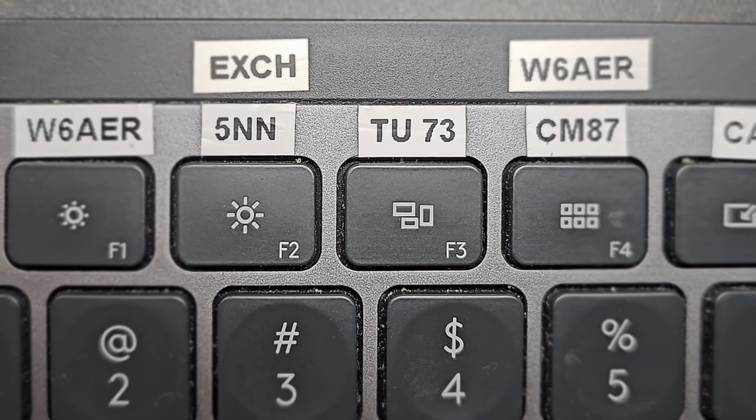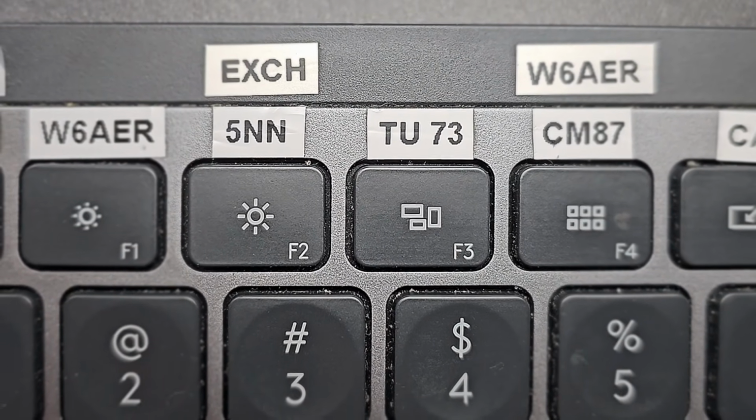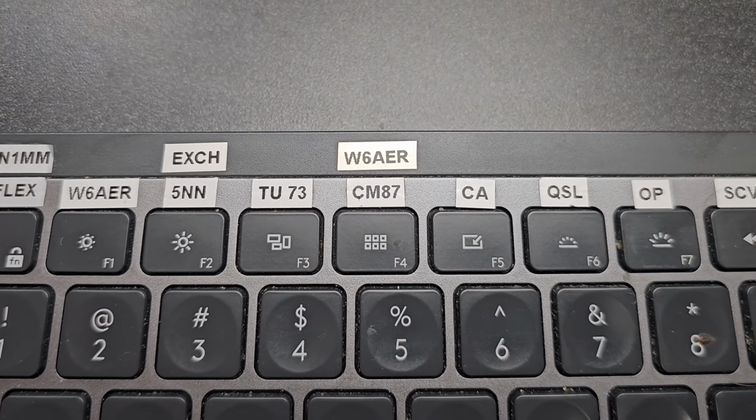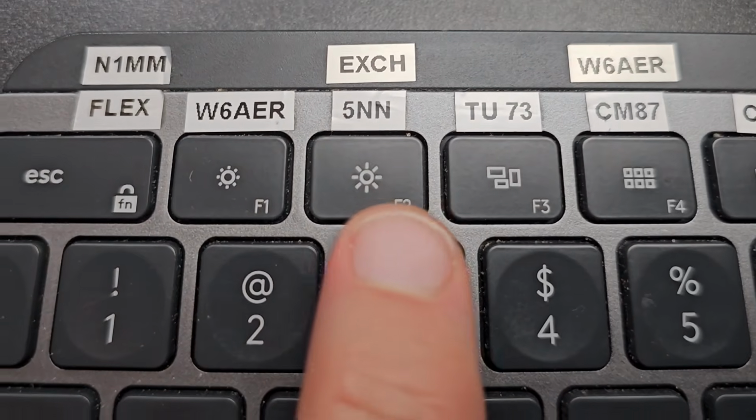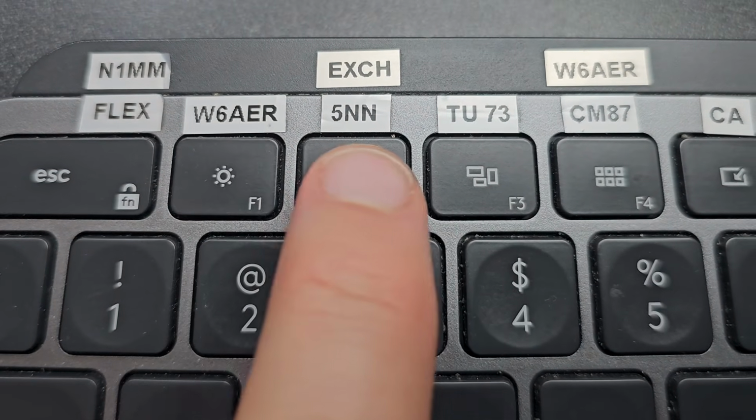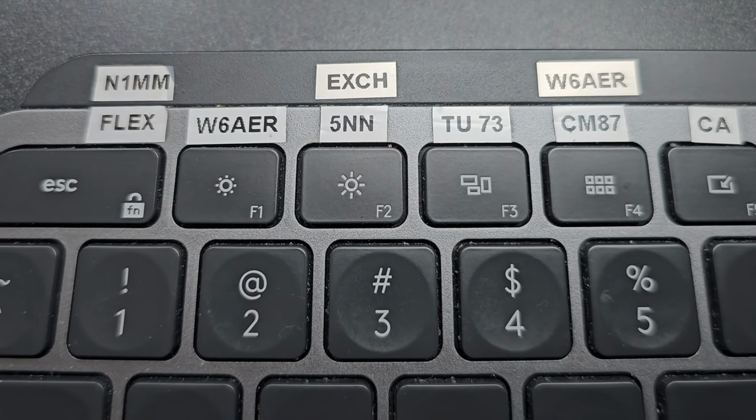In addition to a key, I use a keyboard with macros. I can pretty much operate the contest using the F1, F2, and F3 keys with my call sign, report, and a thank you, 73 of course.